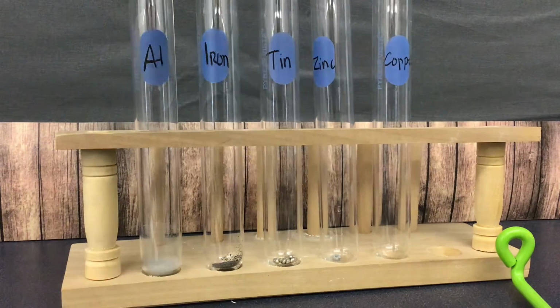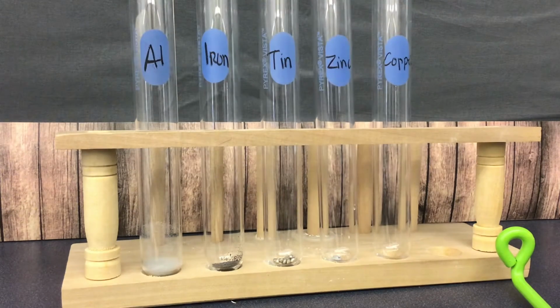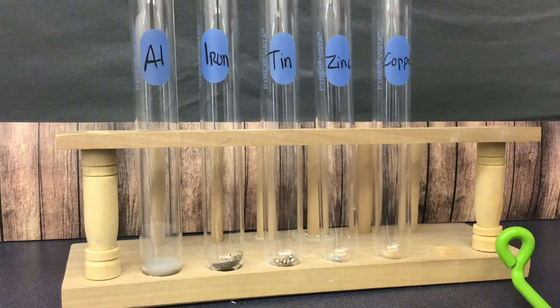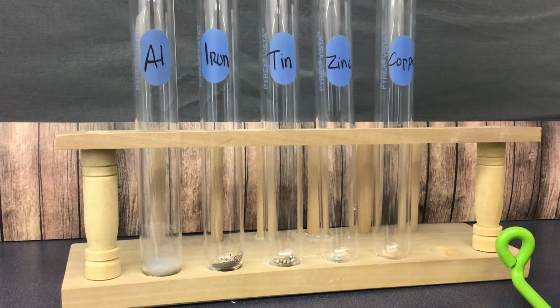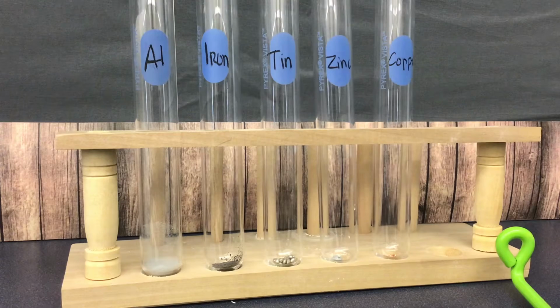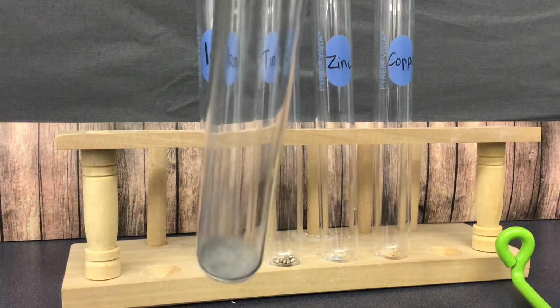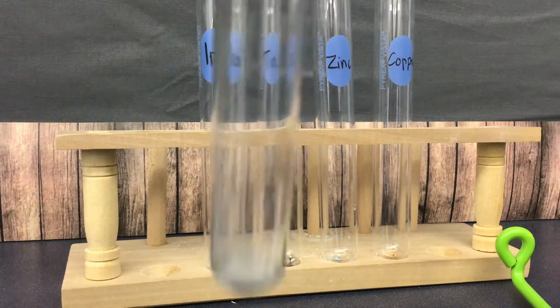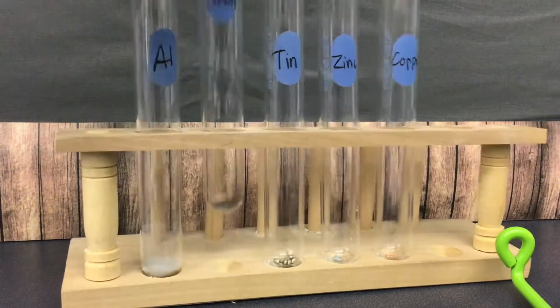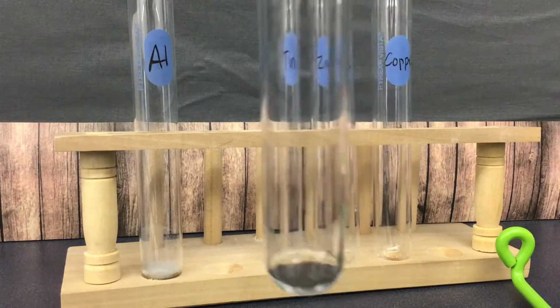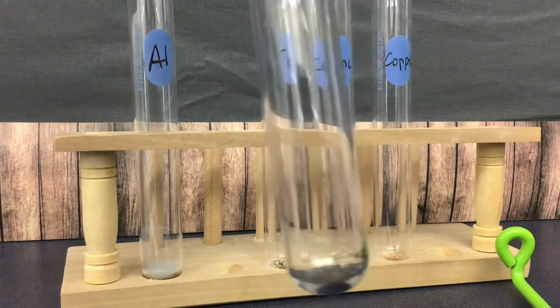So the first thing I want you to look at is the color of these. Now you would do these reactions in your spot plate. So the first one is aluminum. You might notice that it is a silver color, maybe light gray. Iron is kind of a dark gray. It looks almost black.